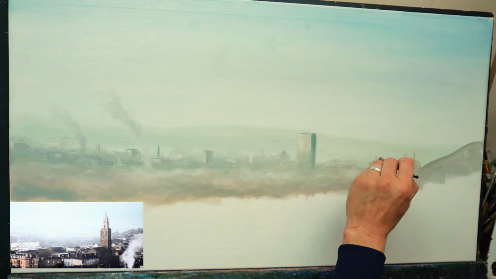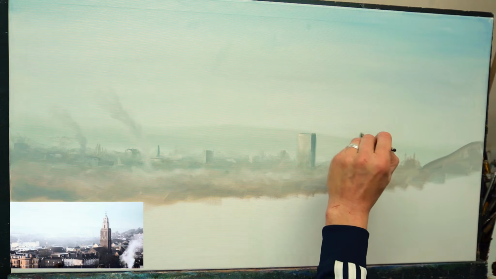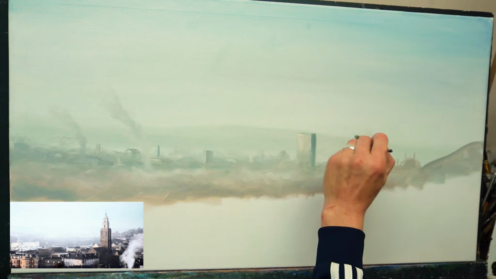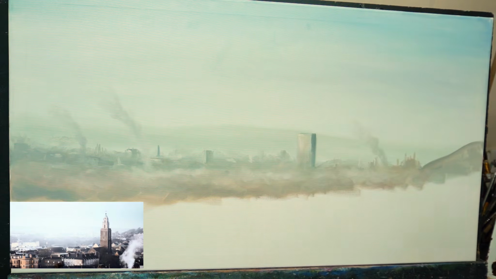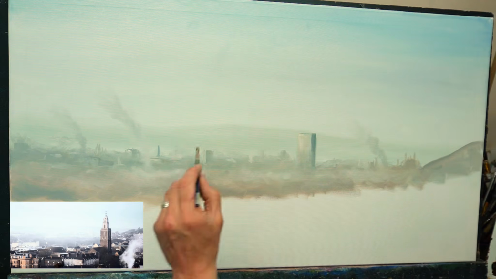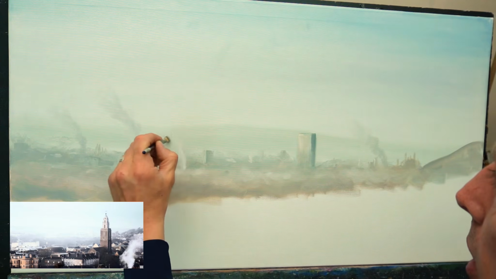Let's put another one around here. Let's even things up a little bit. And there's a lot of factories and stuff like that, so they could be burning fuel and all that kind of thing. That's quite nice now, isn't it? Then I'll take a little bit of white and I'll put a little white one here, cutting through the dark.